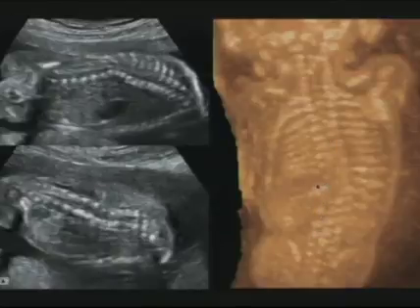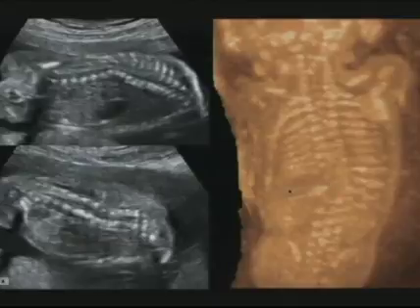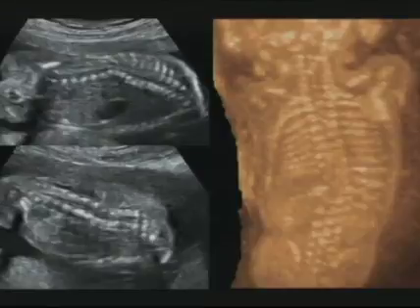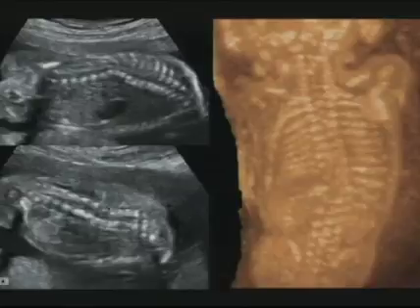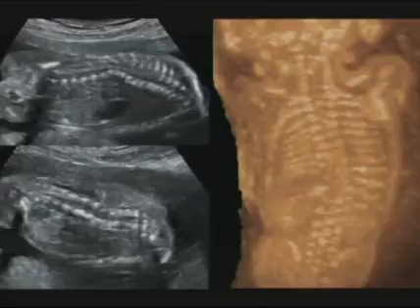And lo and behold, I saw that there was a rib missing. The absence of this rib was not something that I appreciated in 2D. And I went back to my 2D to see if I could appreciate it, and sure enough, by working hard, I was able to see it in 2D. But this was identified first in 3D, and it was not something that I had appreciated originally.